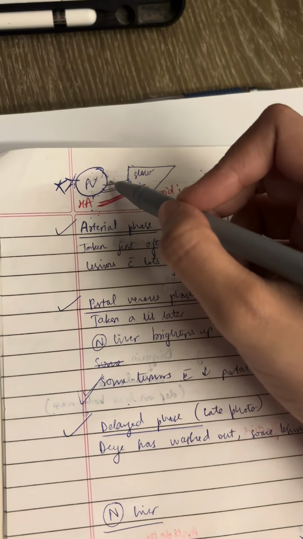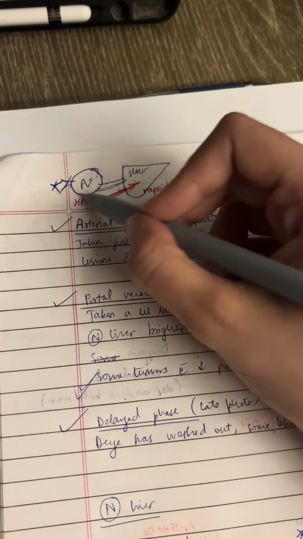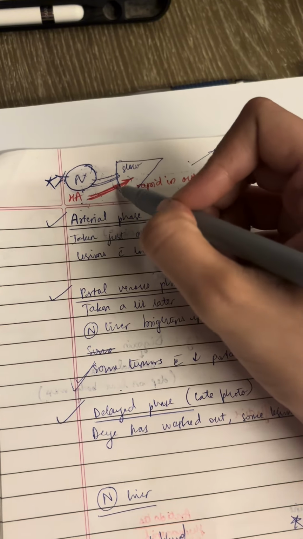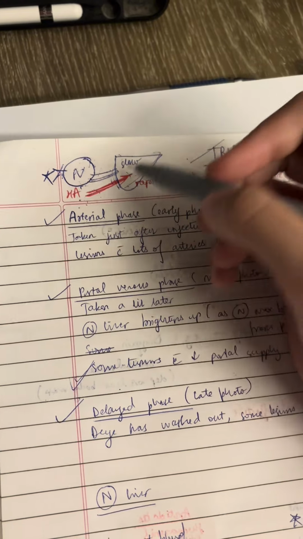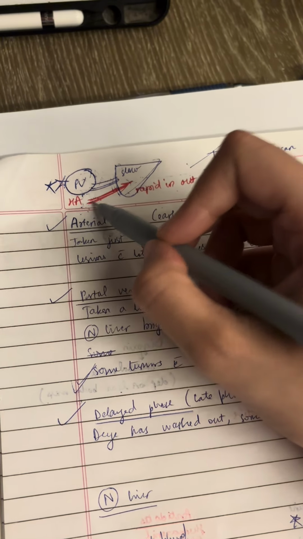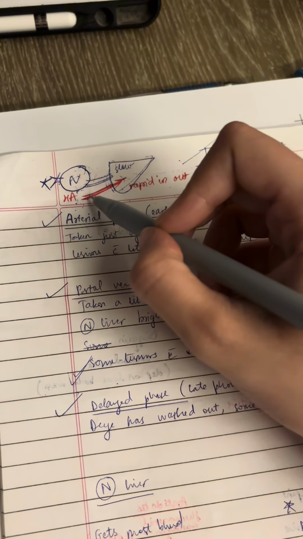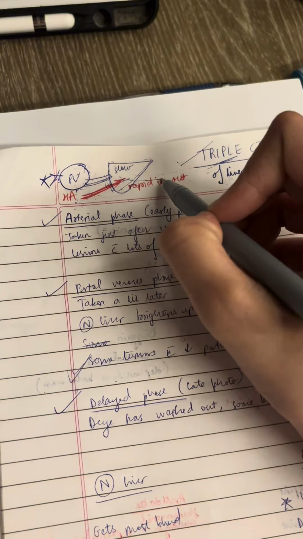Most of the blood that the liver gets is from the portal vein, and the nature of the blood flow is slow, gradual, and it entirely fills up the liver. But the blood that comes from the hepatic artery, since it's an artery, the flow of the blood is rapid. So the blood comes in rapidly, it goes out rapidly.